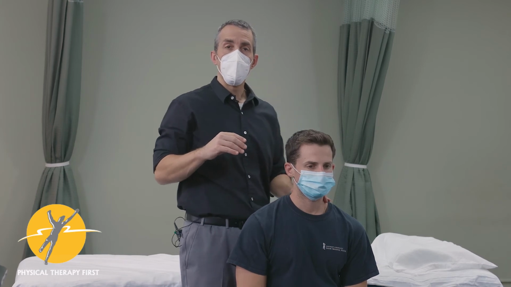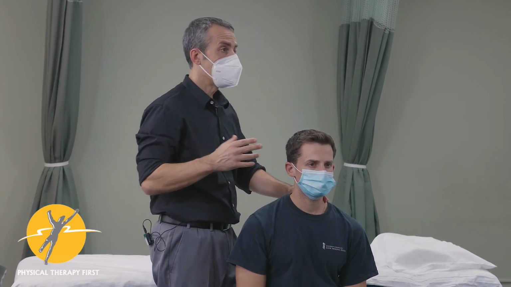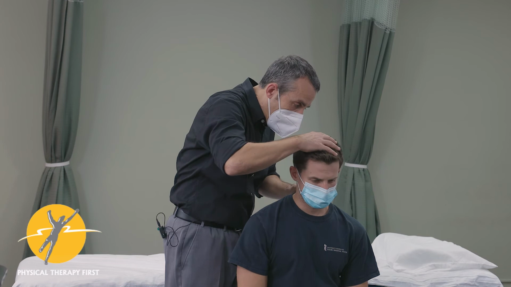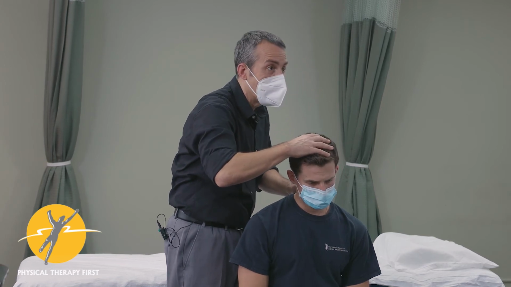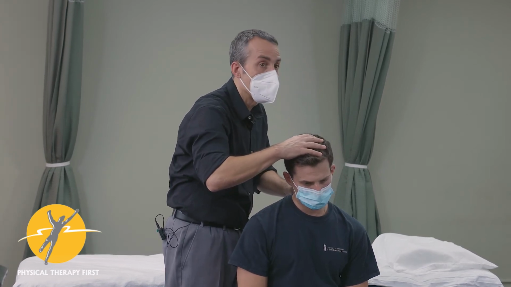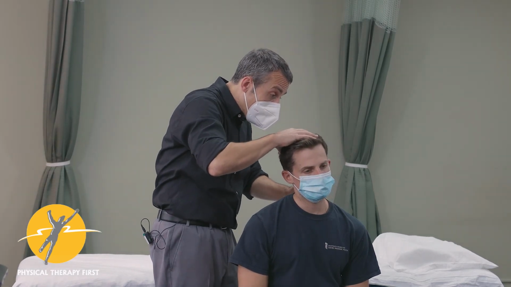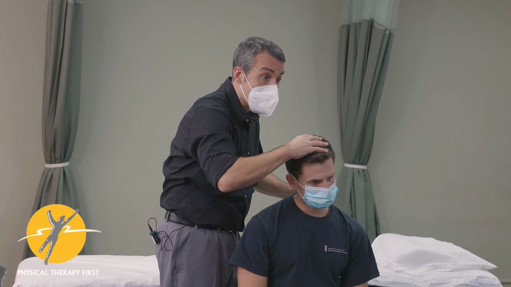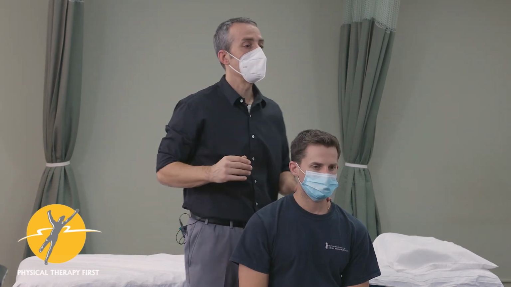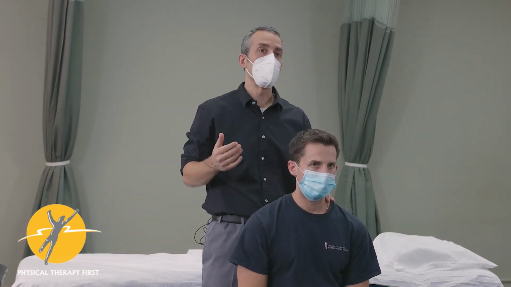You also might find in one of those combined motions a block. So let's say you go flexion and then you go into side bending and you're like, wow, that feels like he's hitting a solid barrier there. Well, then what we would do is side bend and flex and see if we're hitting that same solid barrier, just like we did with H&I testing, just for confirmation purposes.